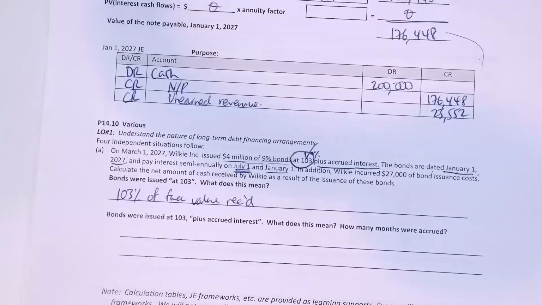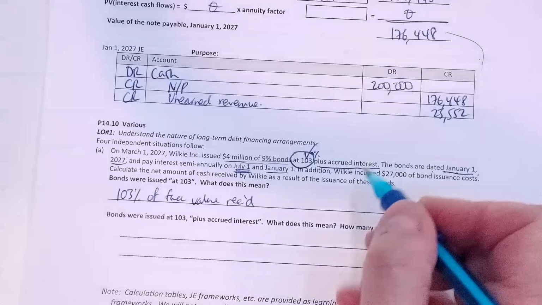But Wilkie didn't have the money for 6 months. They only had it for 4 months, right? So the lenders are going to give Wilkie the first 2 months of interest, and then on July 1st, Wilkie's going to give them 6 months. Why do they do it this way? It's just legally what the bond contract says, so we have to make these arrangements outside the legal contract. That's why it's plus accrued interest.